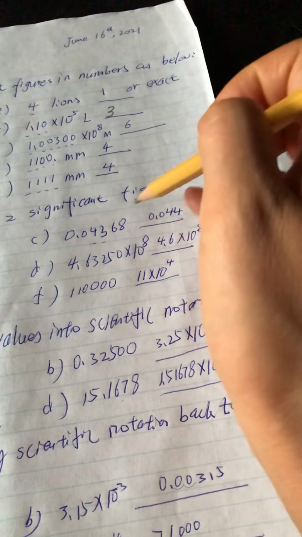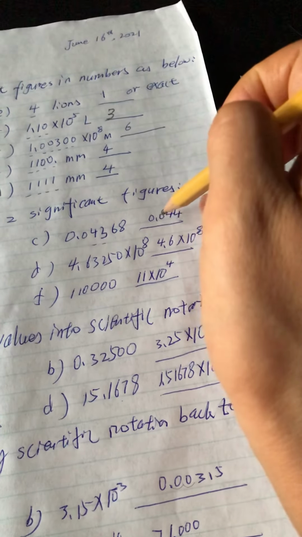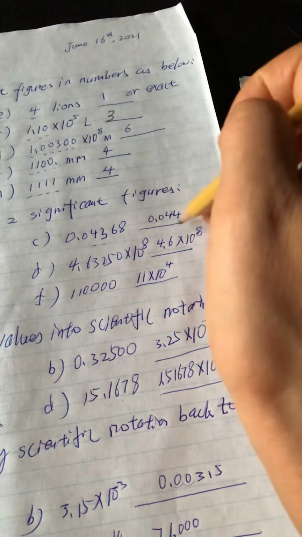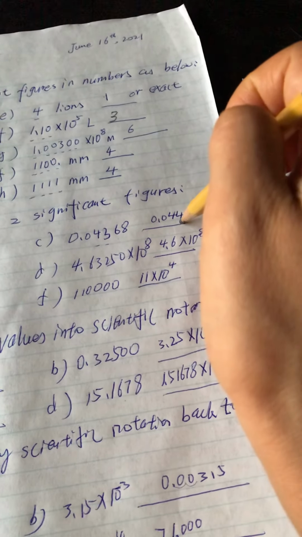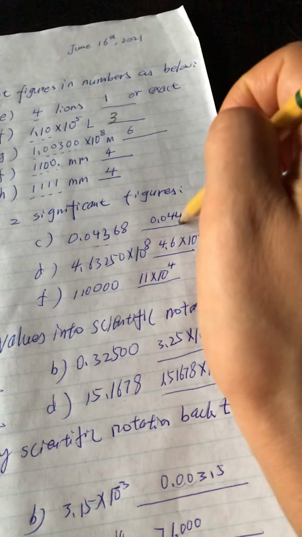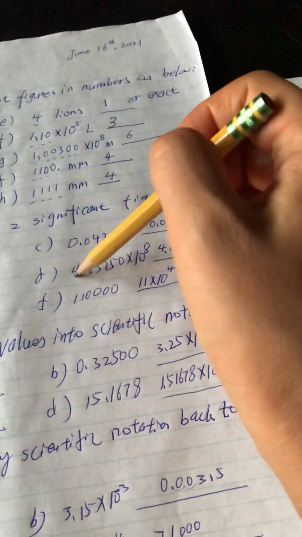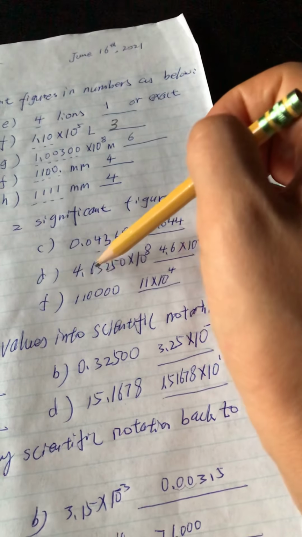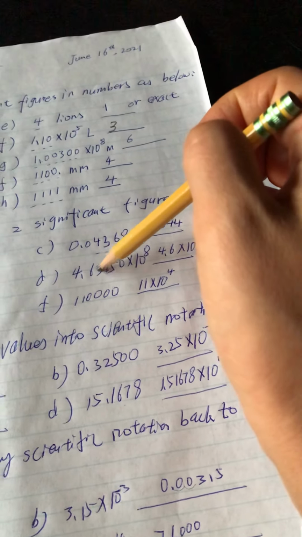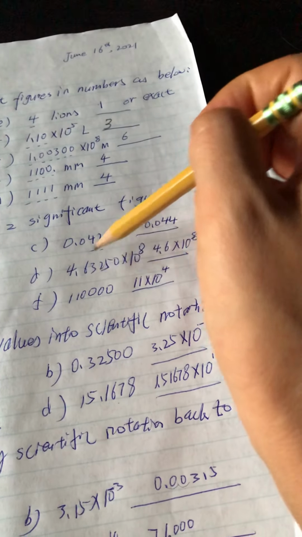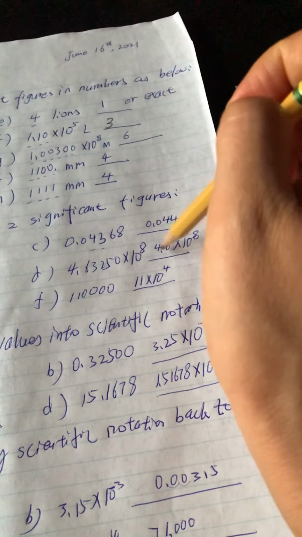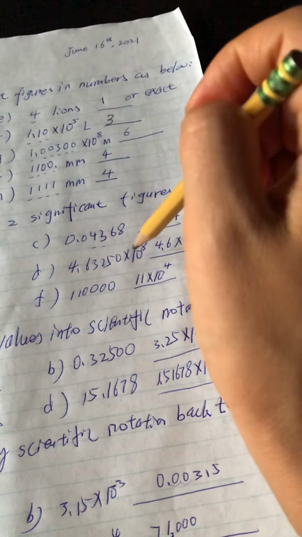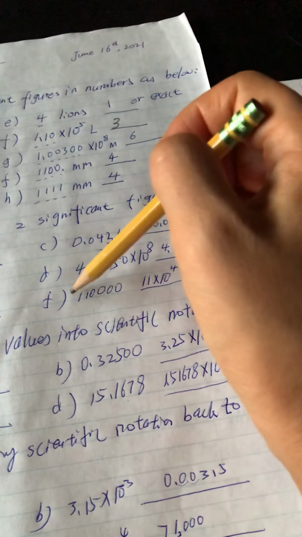So we add 1, 0.044. So 2 significant figures. And 4.63, 3 is under 5. So we call it 4.6 times 10 to the 8 power.